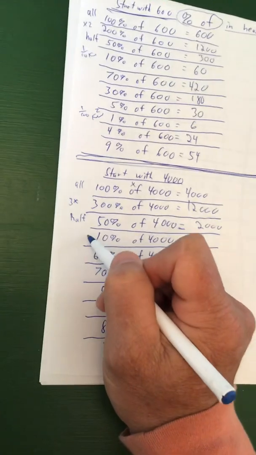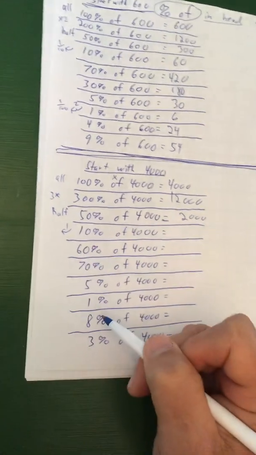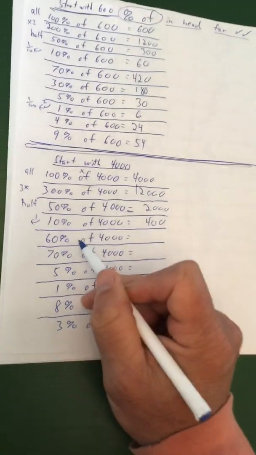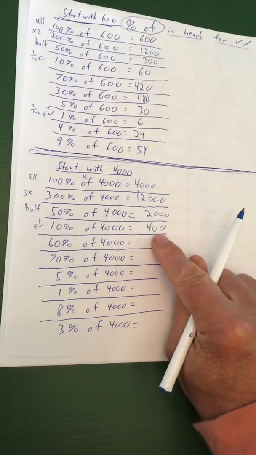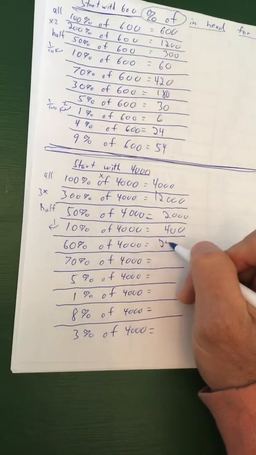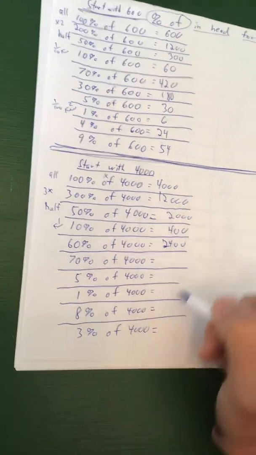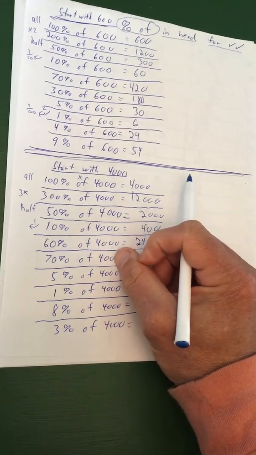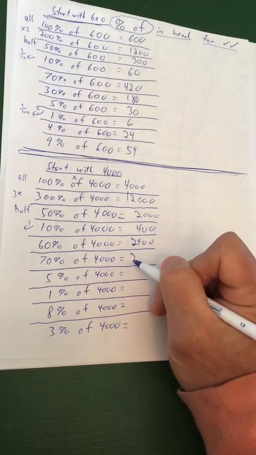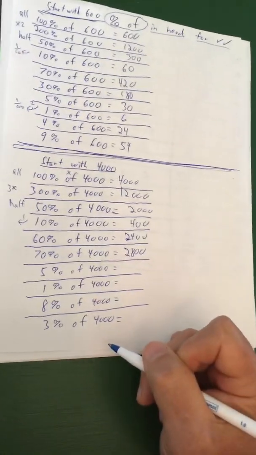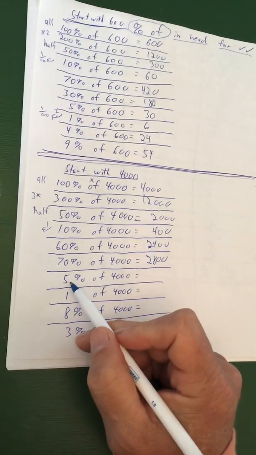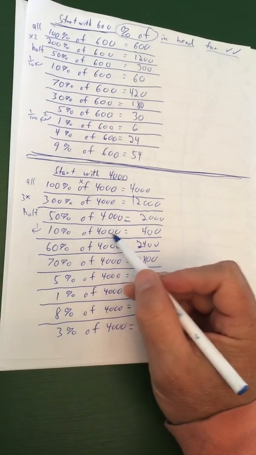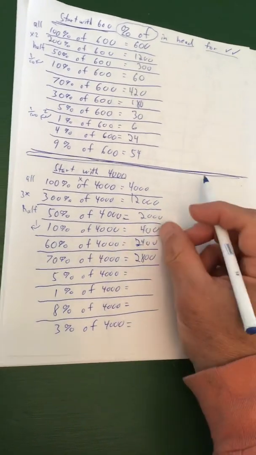Now 10%, you're just going to move it 1 over. That's going to be 400. So 60%, you're just going to multiply that by 6. That's 24 with a couple zeros, 2,400. 70%, there's 10%, so 70% is going to be 2,800. 5%, well, isn't that going to be half of 10%? If 10% is 400, shouldn't 5% be 200?